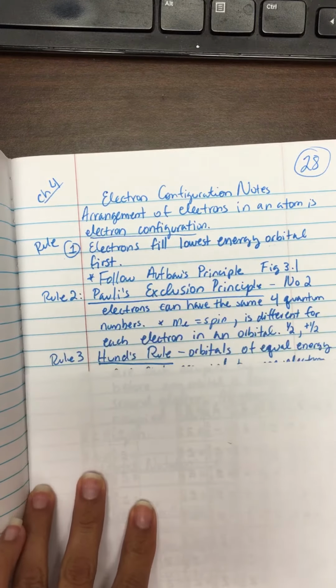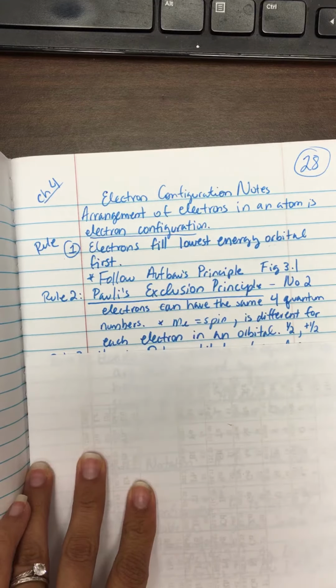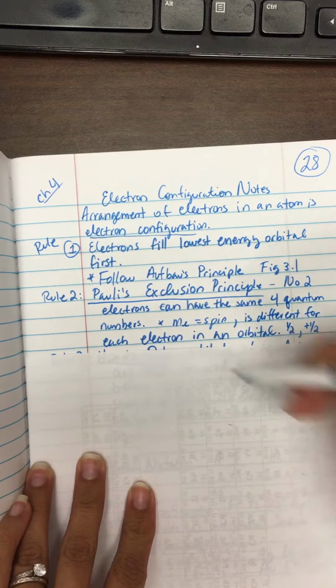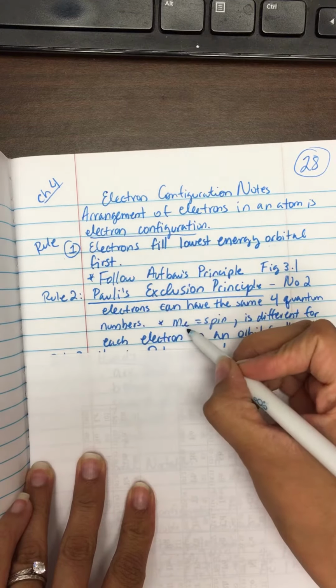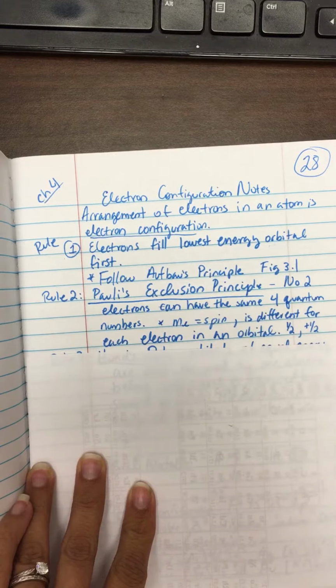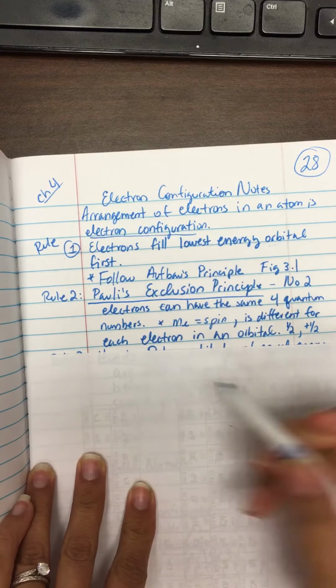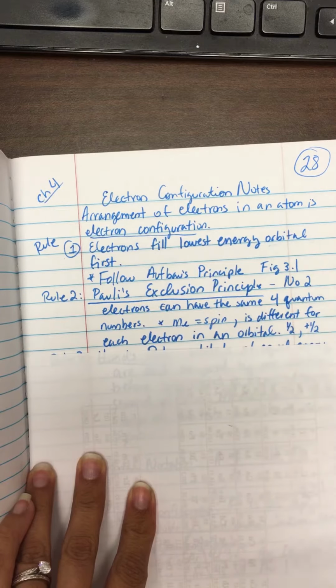Okay, rule number 2 is Pauli's exclusion principle. And this says that no 2 electrons can have the same 4 quantum numbers. In particular, what we're talking about is m sub s, which is the spin number. As we saw in one example in today's warm-up, 2 electrons can have the same first 3 quantum numbers, but the 4th one, which is the spin, has to be different because they might be in the exact same orbital, but one has to have a negative 1/2 spin, and the other one has to have a positive 1/2 spin.